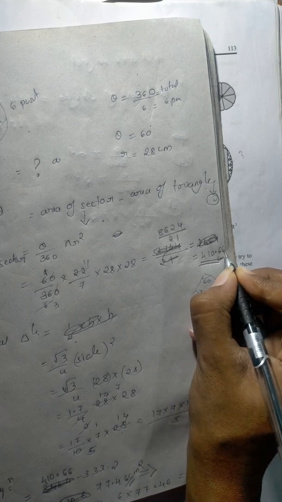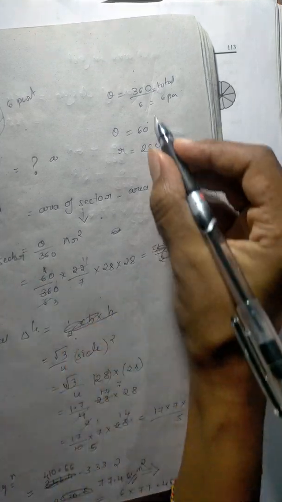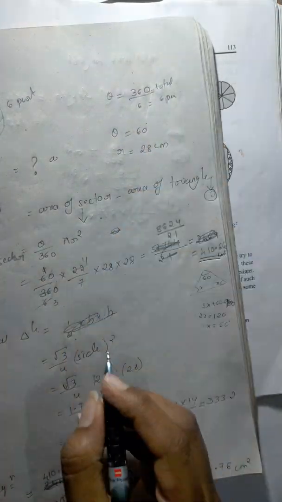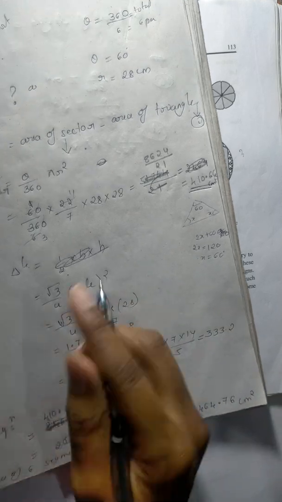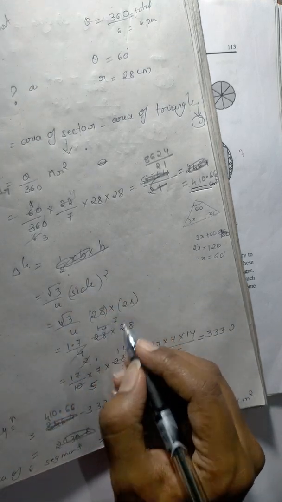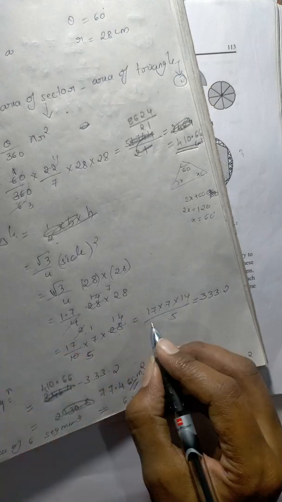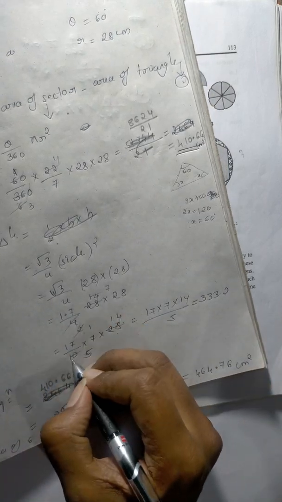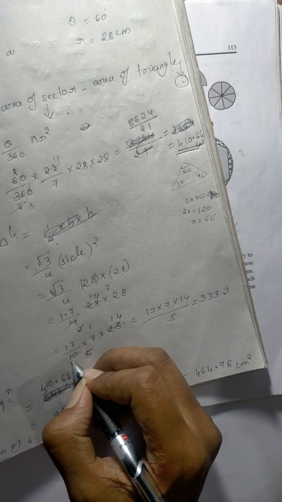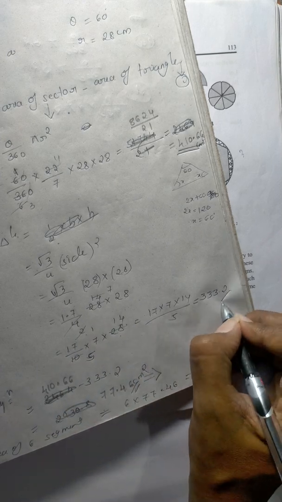Then, for the equilateral triangle, because 360 divided by 6 gives 6 parts, the area is square root of 3 by 4 side square. So square root of 3 by 4 into 28 into 28, cancel that one. 1.7 is there, so I multiplied 10 into 10, so 17 divided by 10. Cancel, and got the answer as 333.2.